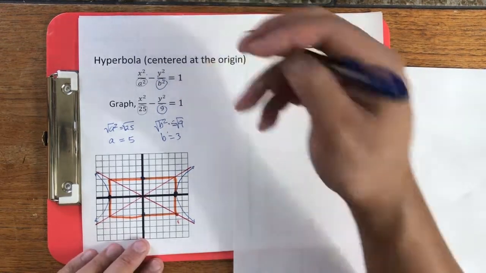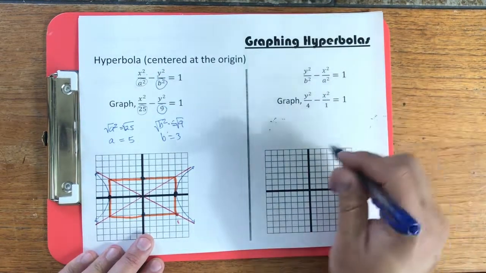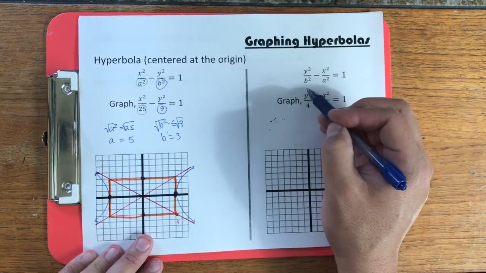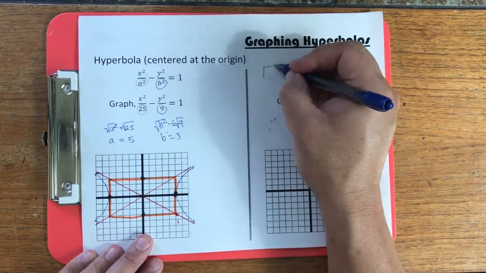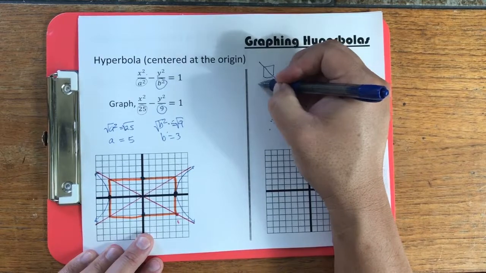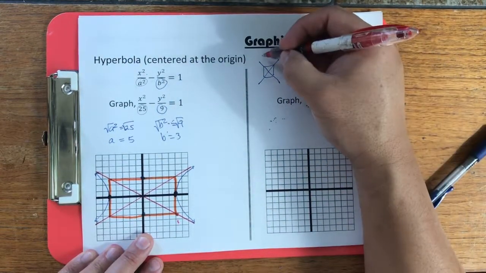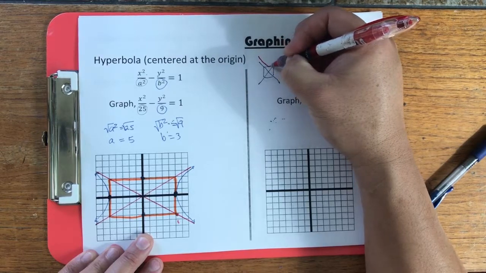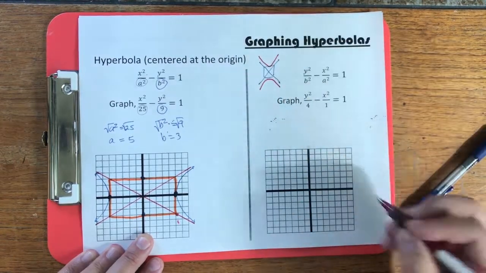Okay. Now, let's look at the opposite of that. In this case, the y is positive and the x is negative. So after we draw our box, because the y is positive in this case, we'll draw our hyperbola up and down, right?